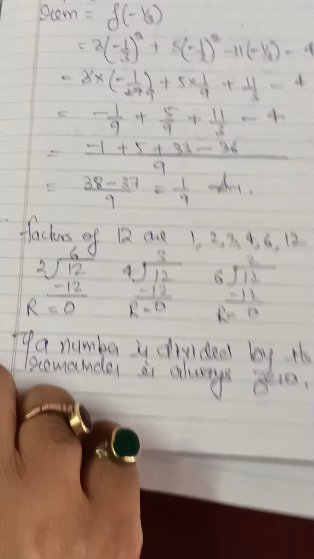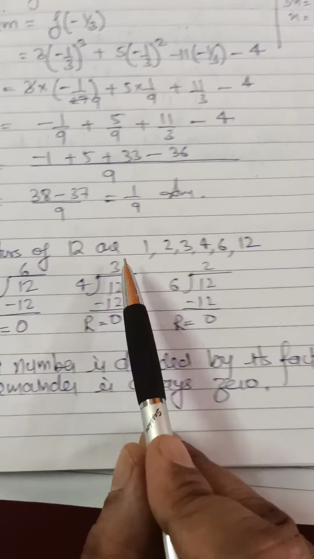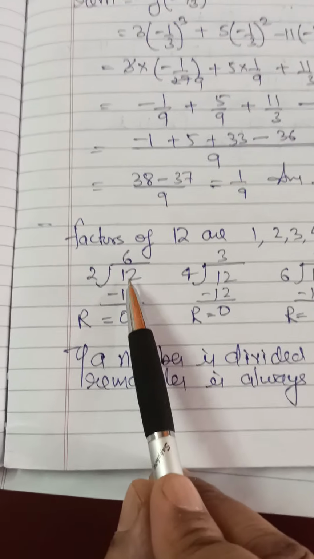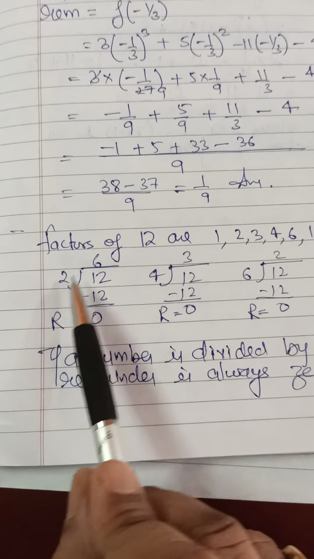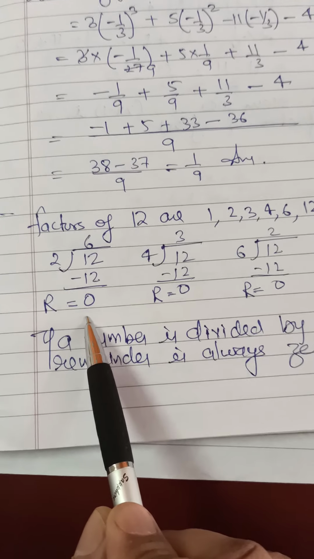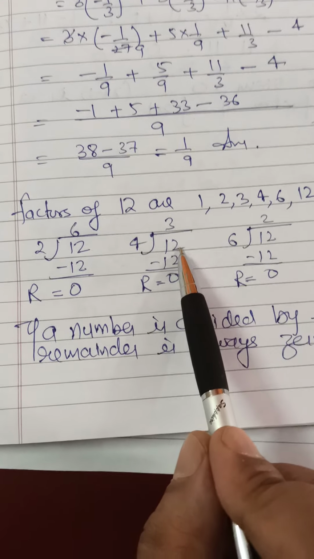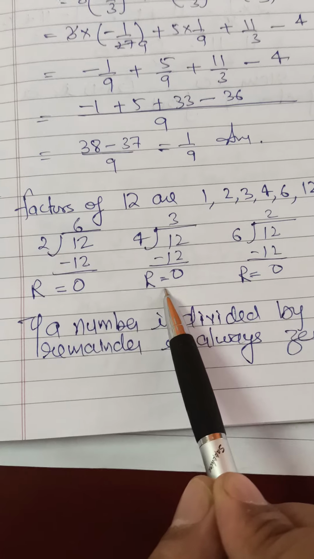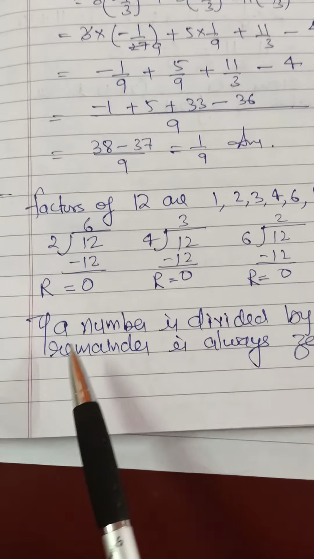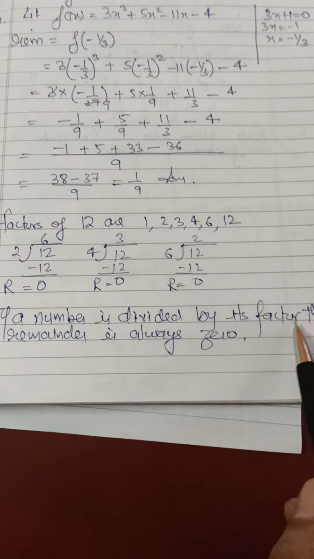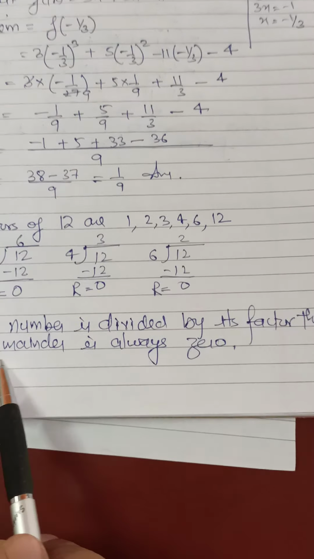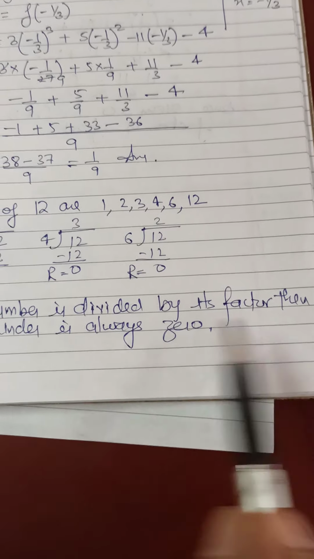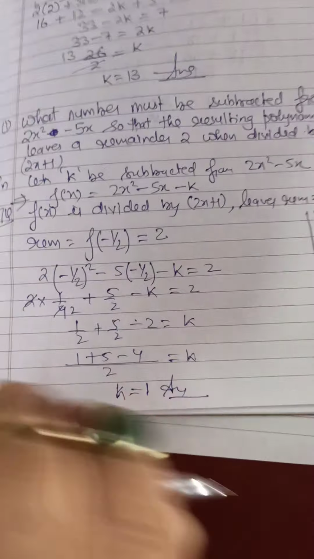Now let us find out the factors of 12. Factors of 12 are 1, 2, 3, 4, 6 and 12. Let 12 be divided by one of its factors, 2: 2 sixes are 12, remainder is 0. Let us divide 12 by another factor 4: 4 threes are 12, again remainder is 0. So what we see is that if a number is divided by its factor, then remainder is always 0.